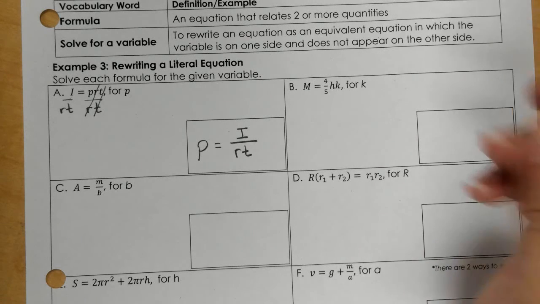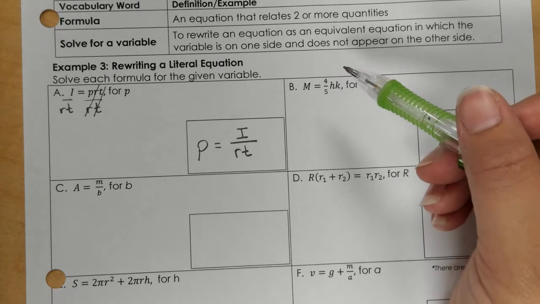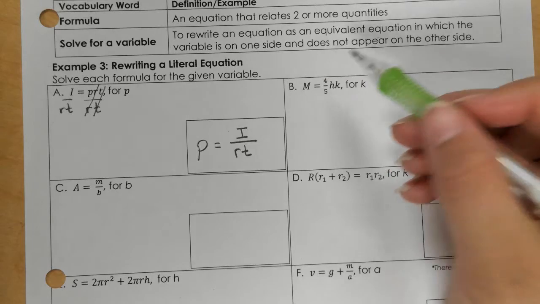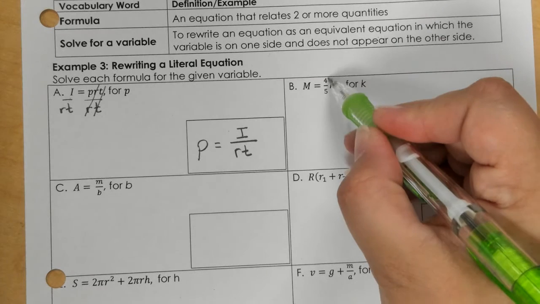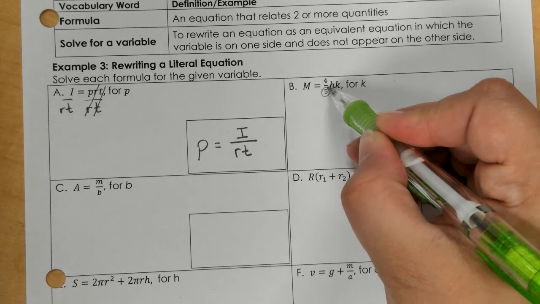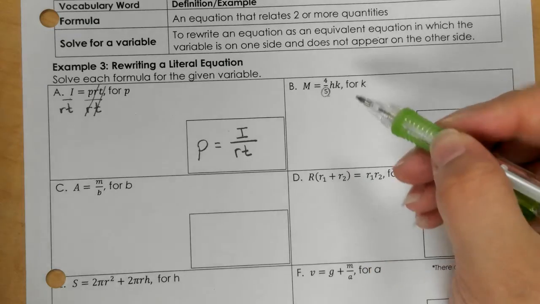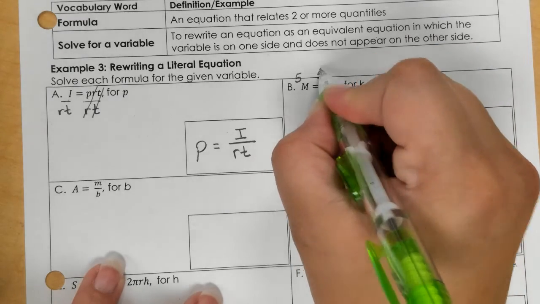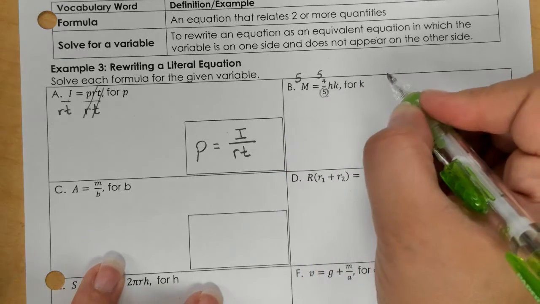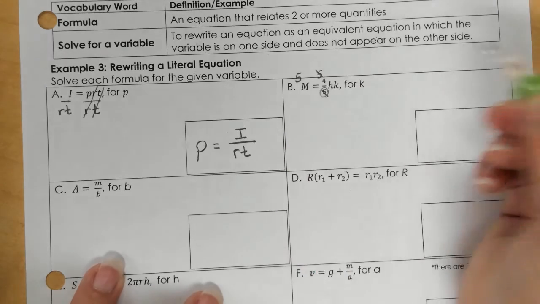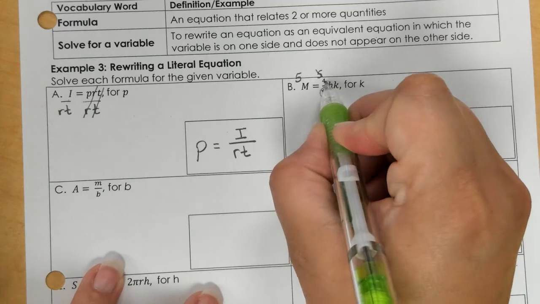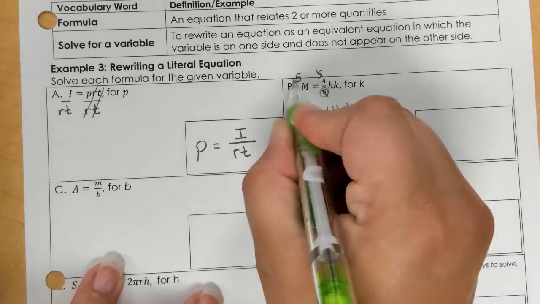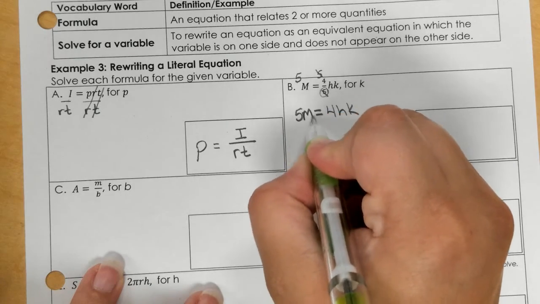In part B, the idea of clearing the fraction is a great idea here. I don't want to work with 4/5. So to get rid of the fraction, I'm going to multiply both sides by that denominator. So this is 5 times m and 5 times 4/5 hk. These 5's cancel, which leaves you with 4hk. Here, 5 times m is just 5m.